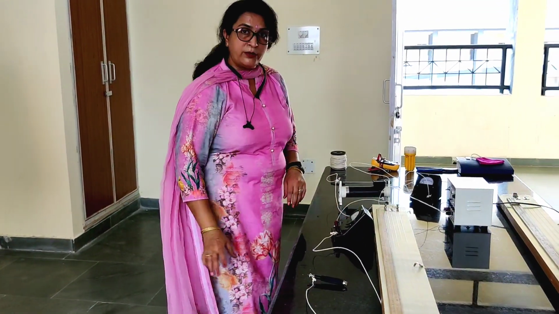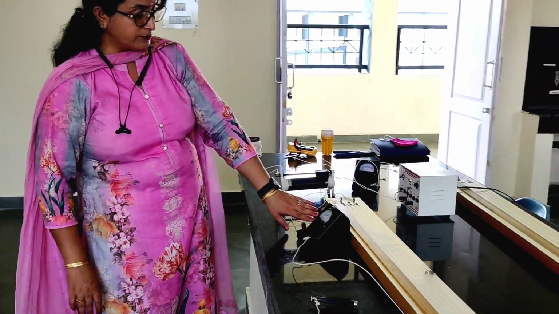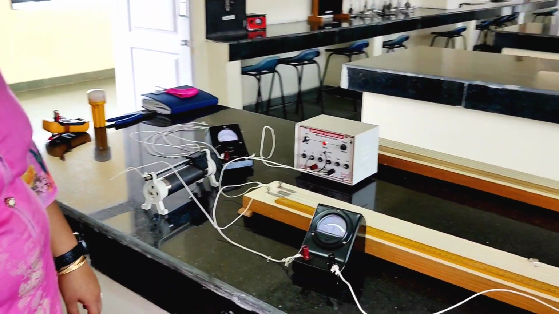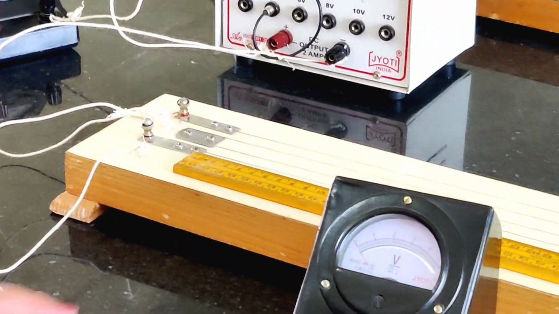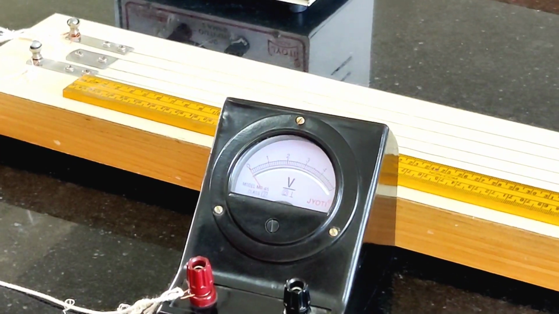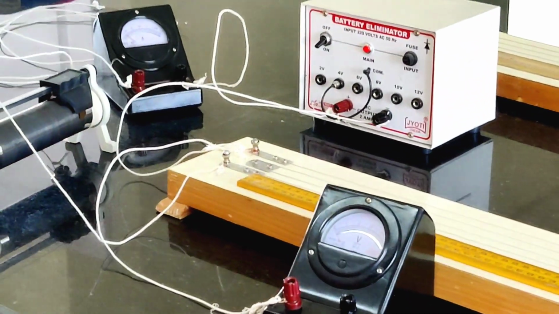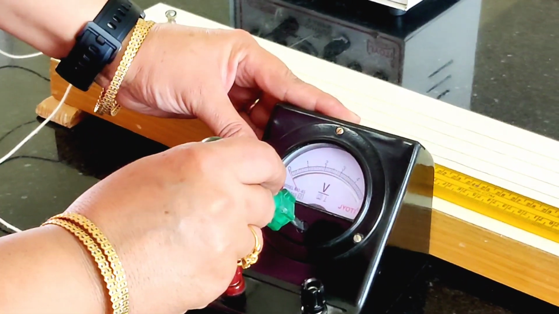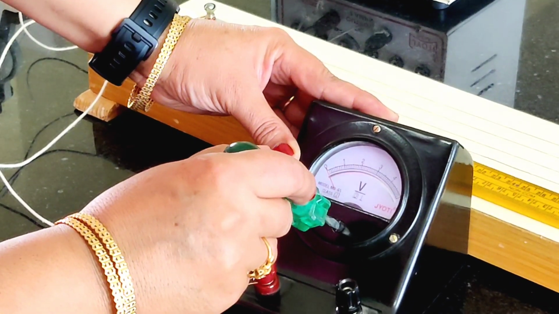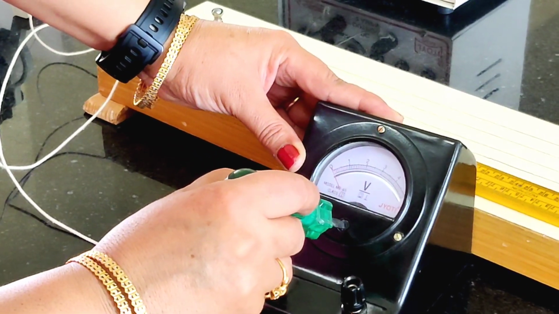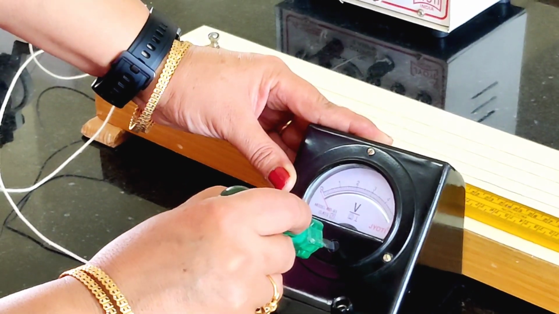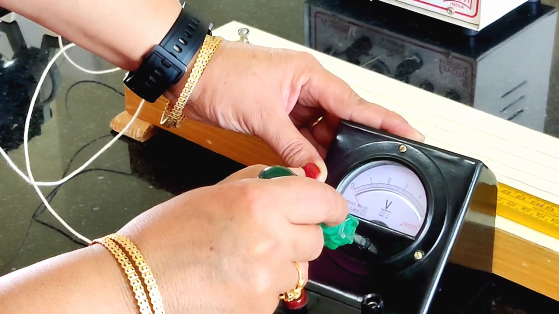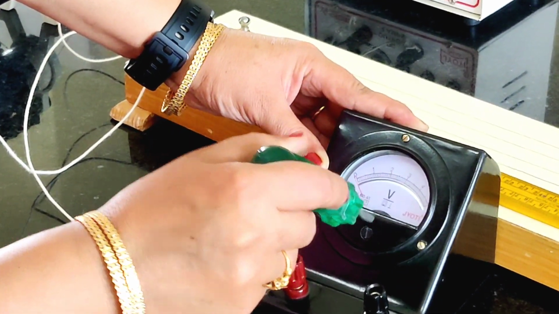Now the voltmeter is showing 0, but the needle is a little up. Because there is a certain error, you can reduce this error with this screwdriver. Move the screwdriver so that the needle of the voltmeter is on the 0 of the scale. So I have done that.